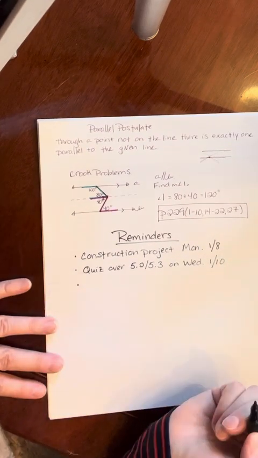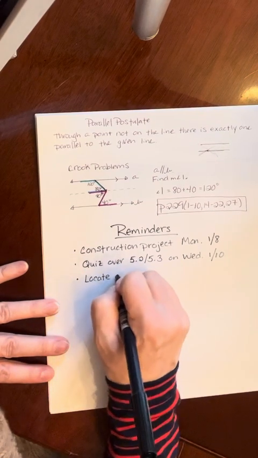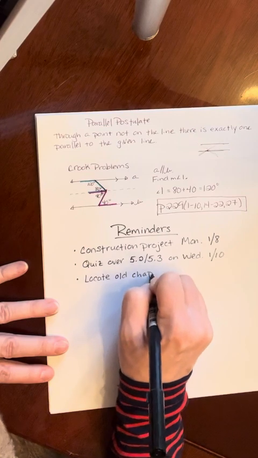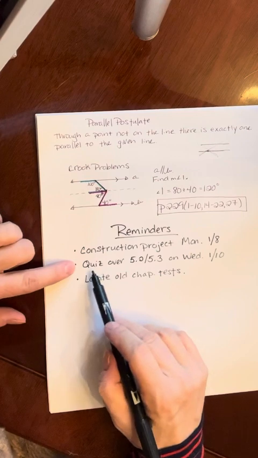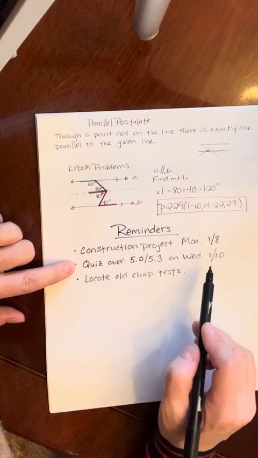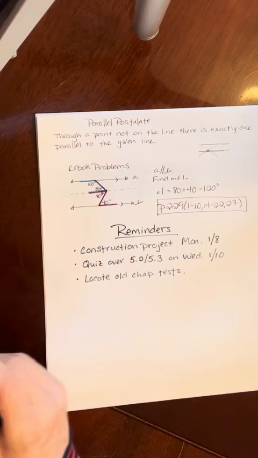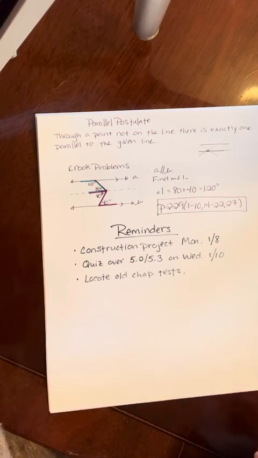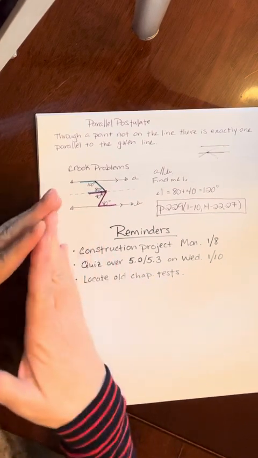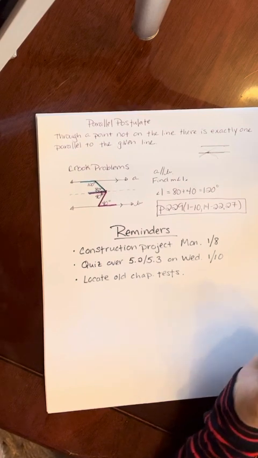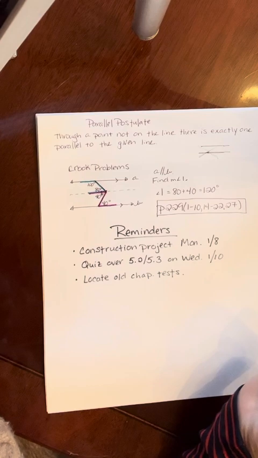And then your last reminder is to locate your old chapter tests, because once your quiz is done on Wednesday, we're going to review. So you're going to want to have the old stuff handy. I think you're going to laugh at yourself when you go back and find your old chapter tests and look at your mistakes. You have come so far, and you might just laugh at what a silly Billy you were back in September and October.